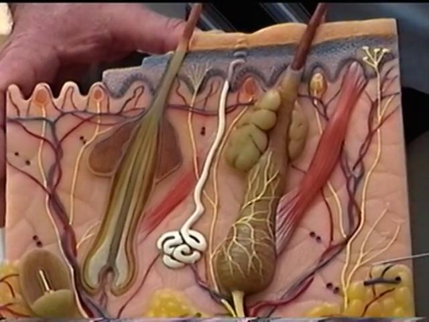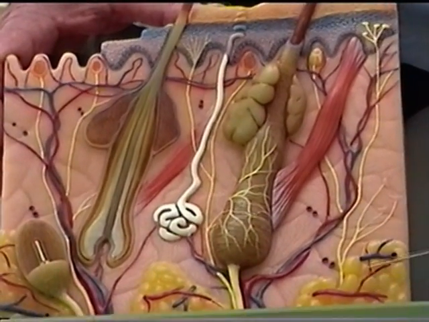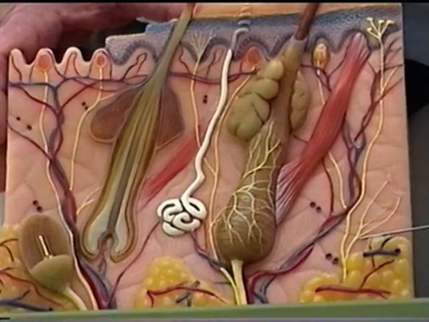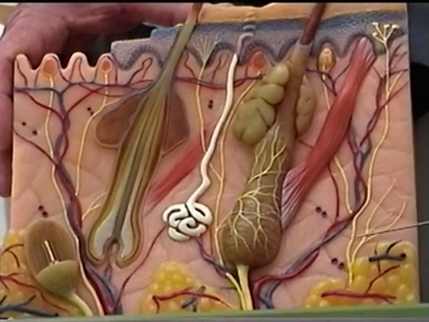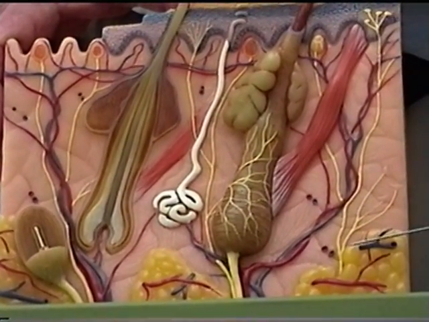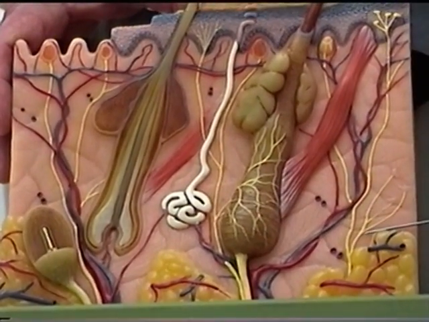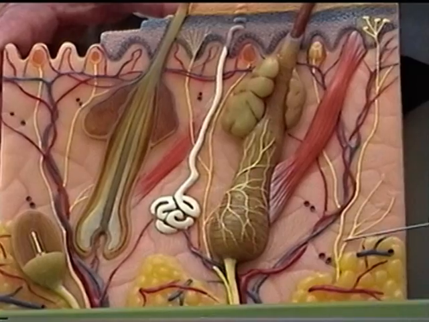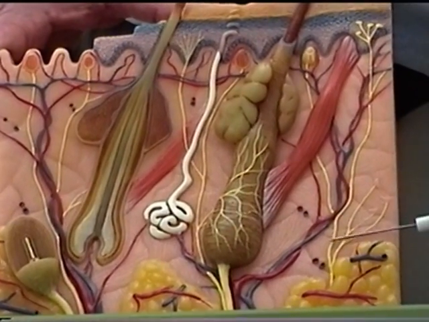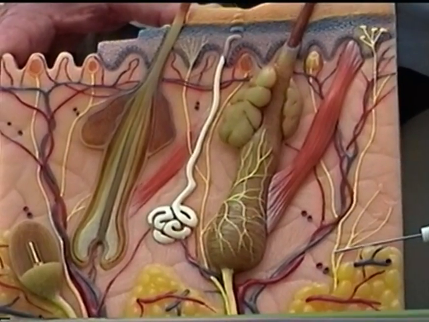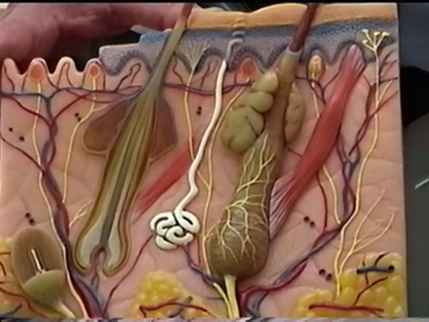And then the hypodermis of the skin is dominated by adipose tissue, which is areolar connective tissue dominated by adipose cells. And this layer is our insulative layer to protect underlying organ systems and to protect us from heat loss.